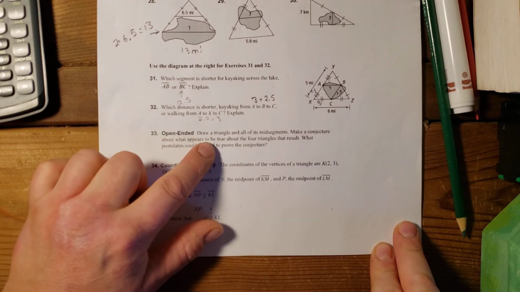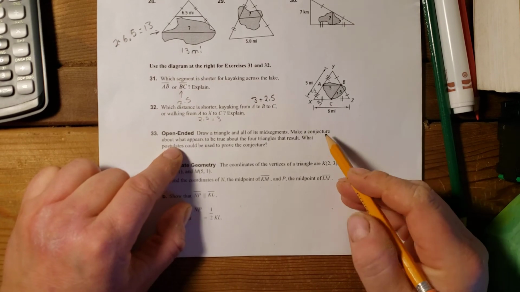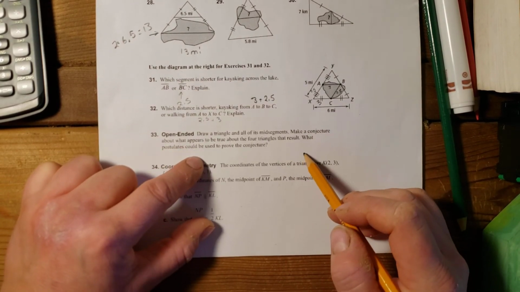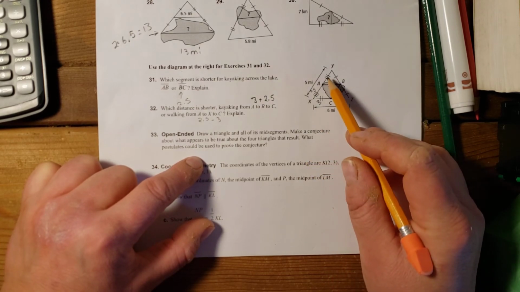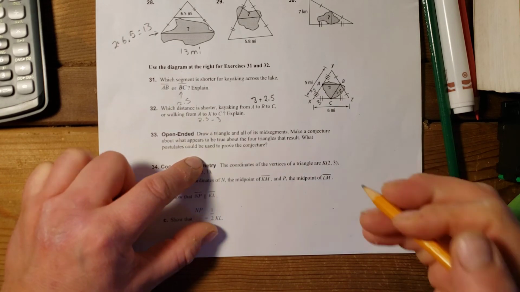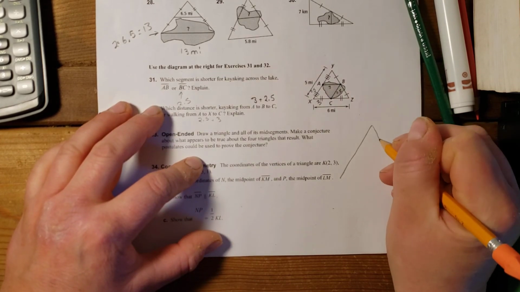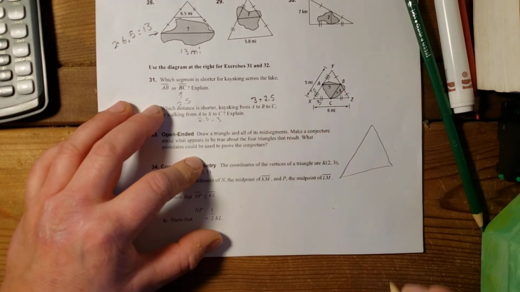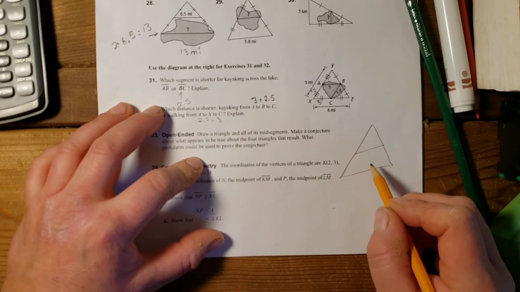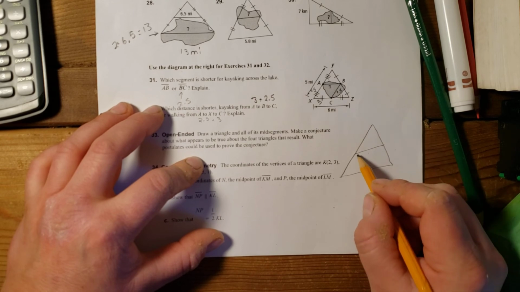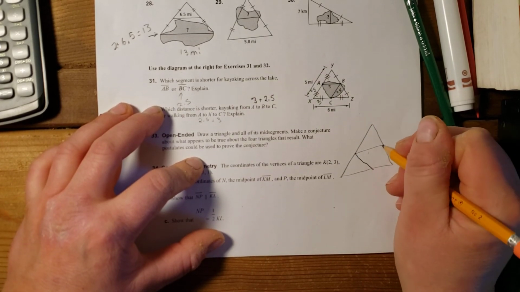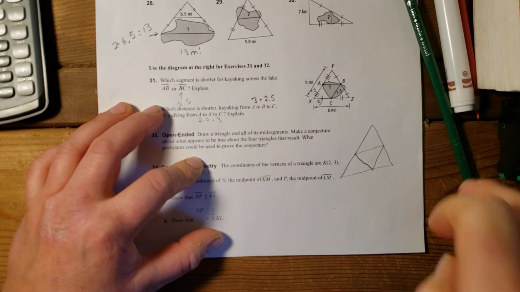You can draw a triangle and its mid-segments, and make a conjecture about what seems to be true about the 4 triangles that result. Well, if we just use this one right here, we can see that there's congruencies. In fact, you know what? Let's just do this. All right, let's draw a triangle. I'm going to try to make it not a perfect triangle in any way. So let's say this is the mid-segment for this line. This one, we're going to make the mid-segment. My triangles are not perfect. Roll with it. All right, so I'm going to use some colored pencils.